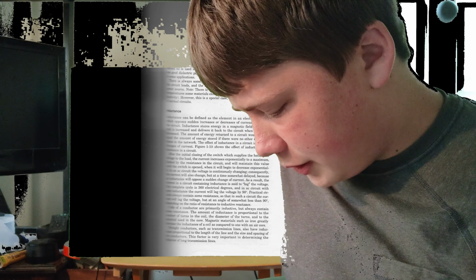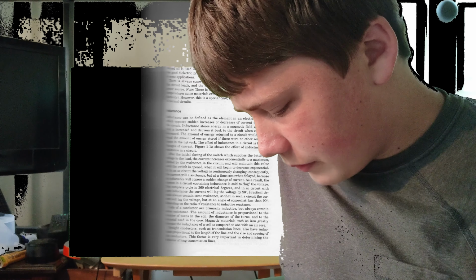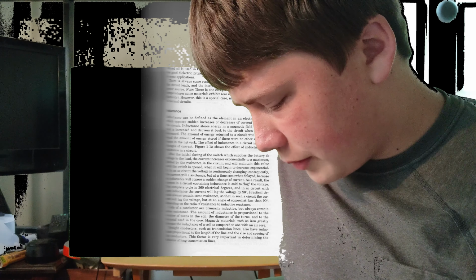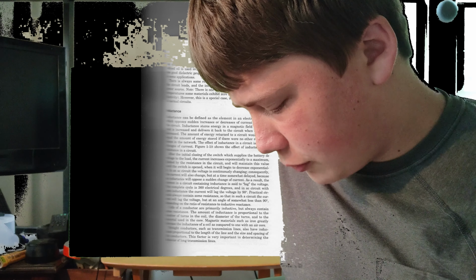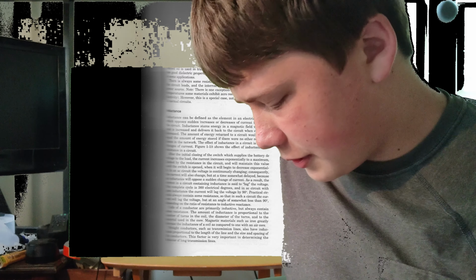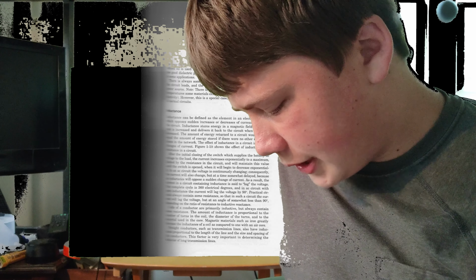Figure 1-1B shows the effect of inductance and resistance in a circuit. After the initial closing of the switch which supplies the battery DC voltage to the load, the current increases exponentially to a maximum limited by the resistance in the circuit, and will maintain this value until the switch is opened, when it will begin to decrease exponentially.